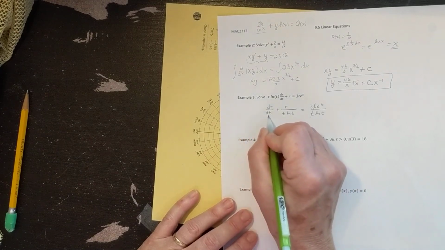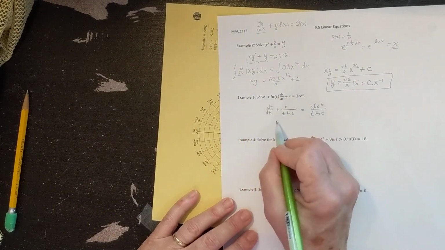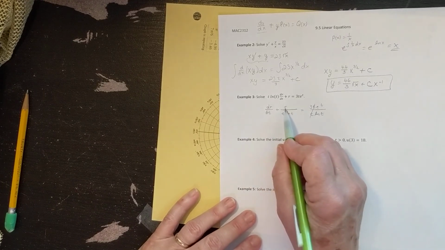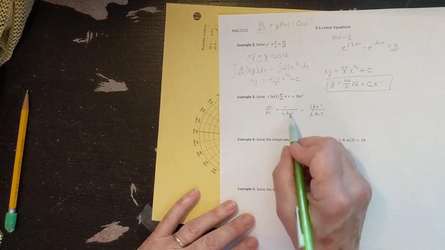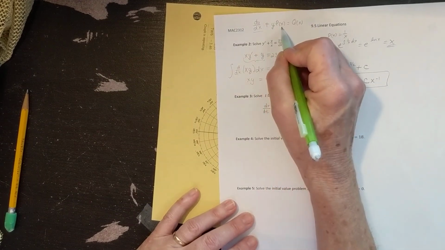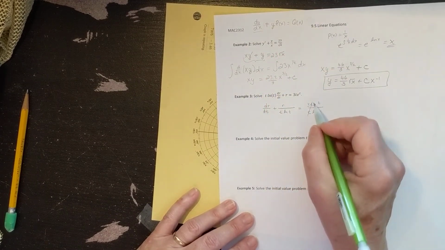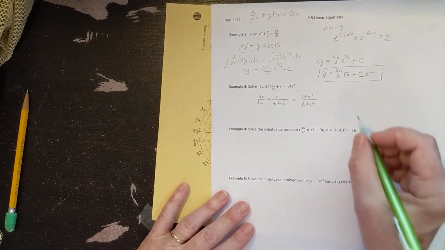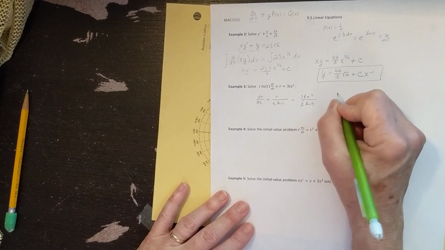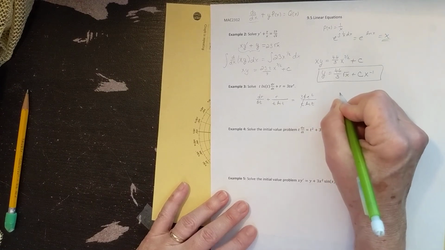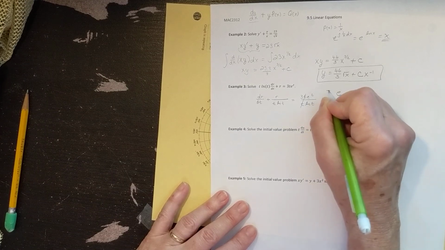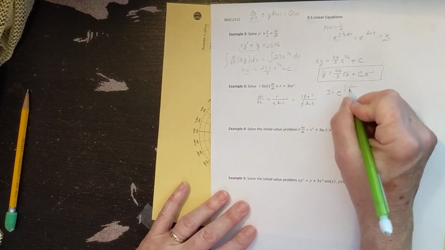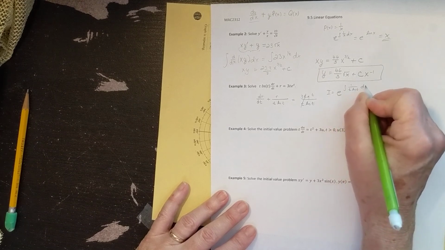Now I have dr/dt plus r times a function of t, which is basically y times a function of x, is equal to a function of t, a function of x. So that works. So our p of x, so to speak, in this case is going to be p of t. So our integration factor is going to be e to the integral of 1 over t natural log of t. All right.